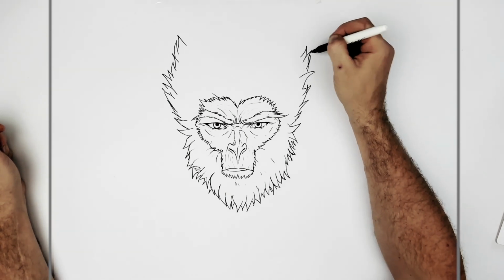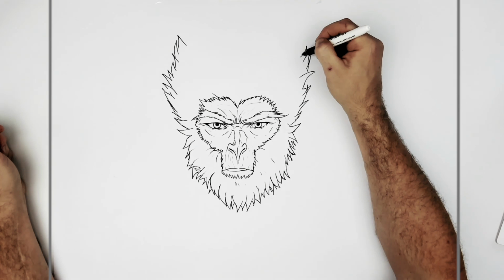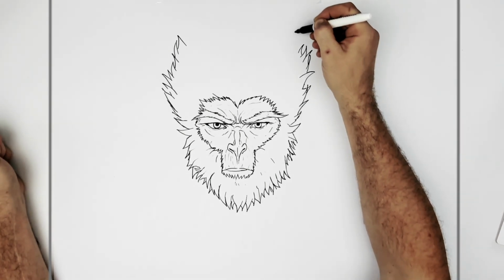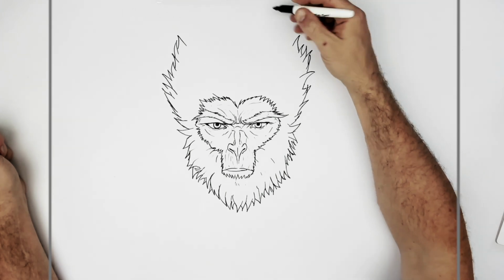They're kind of like shark fins, is kind of the shape I'm drawing, right? Kind of over and over, and gradually going in this way is the goal.